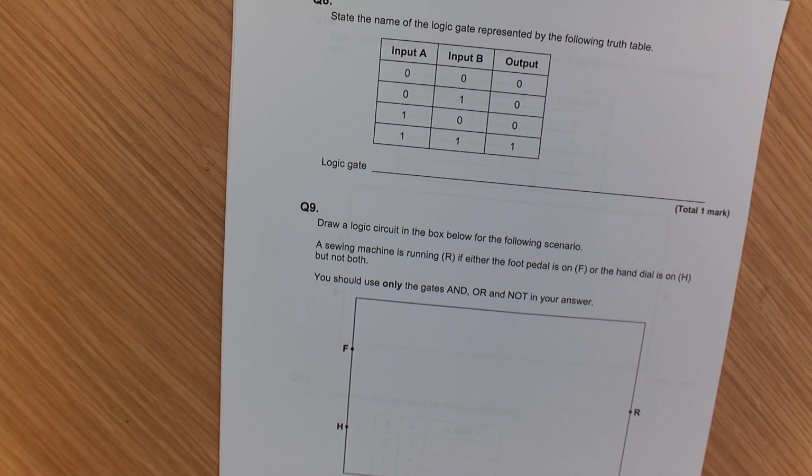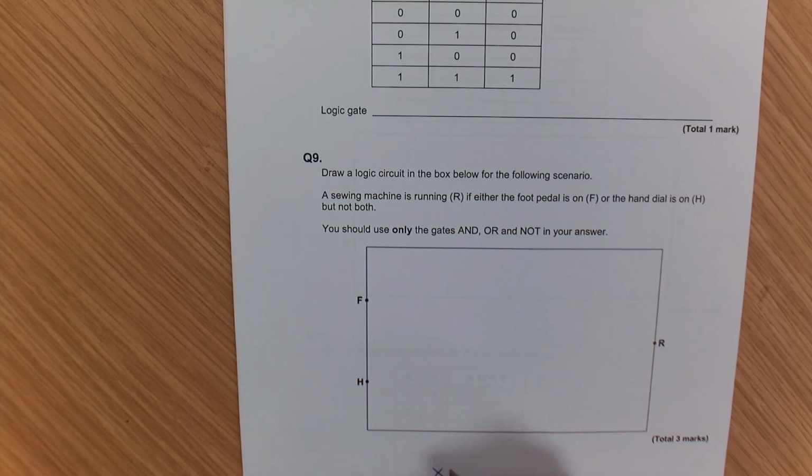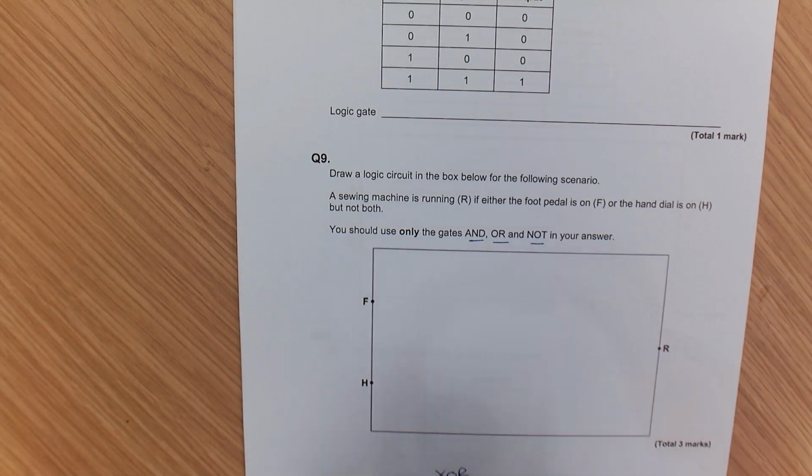Question 9. Now question 9 is a little bit more complicated, and it will require you to use an AND, an OR, and a NOT. But if we look at that, let's have a look at it. We've got the sewing machine running is either on or H is on, but not both can be on at the same time. Now, realistically speaking, what is that? It's XOR. It is. But we're not allowed to draw an XOR for this.